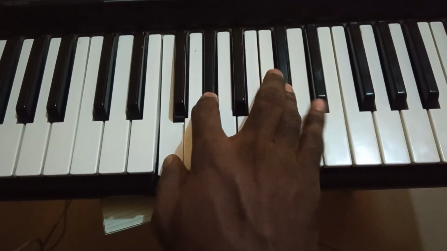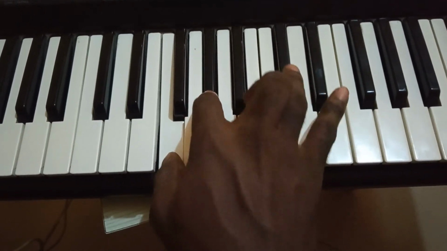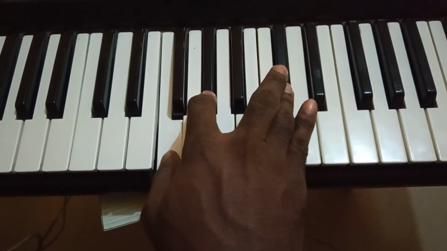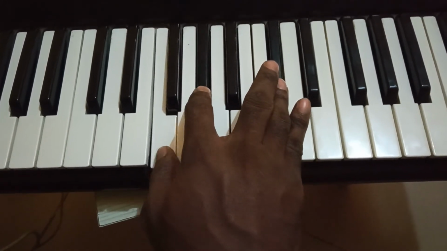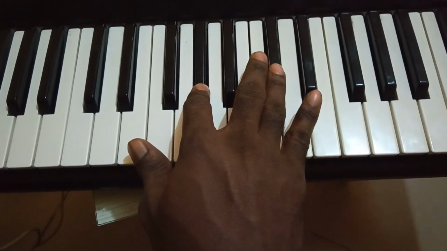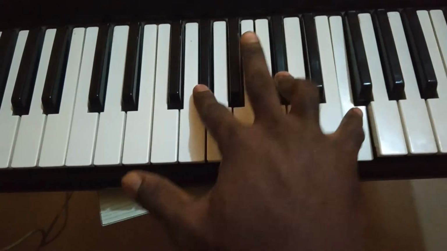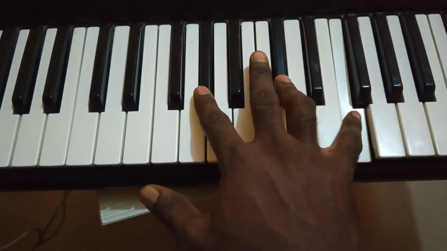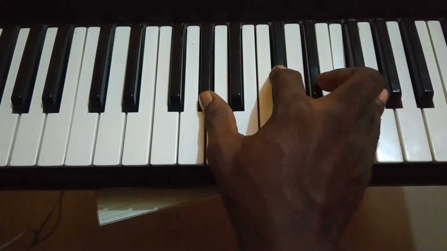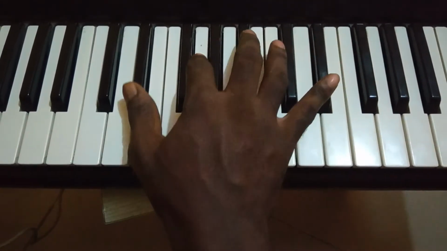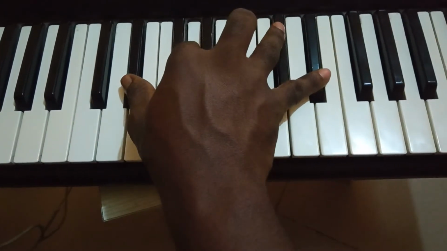So you have F, A flat, and C sharp. So to play the next inversion, which is the second inversion, you play A flat, C sharp, and F. So that's that.